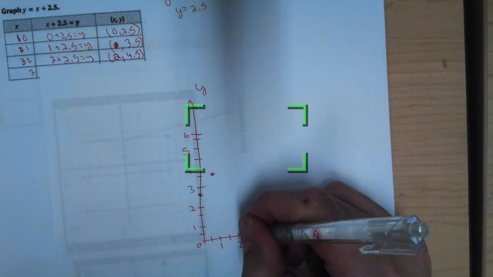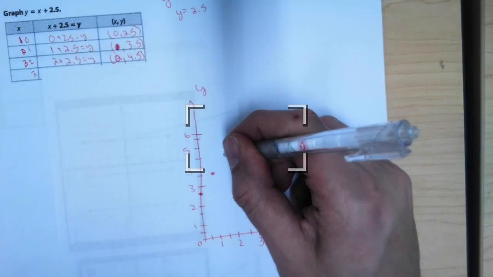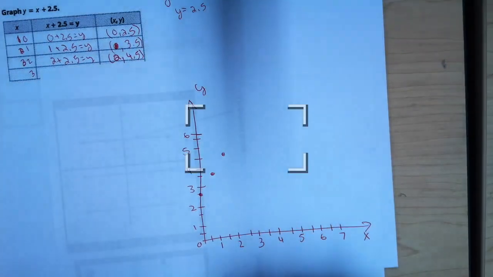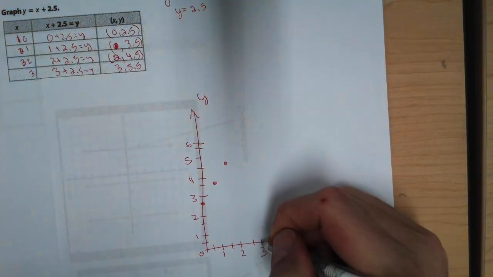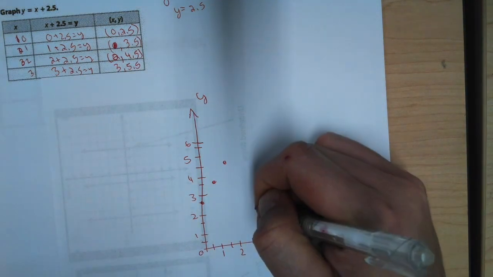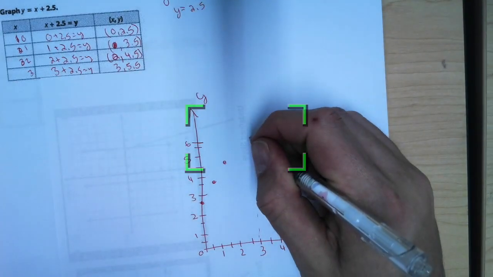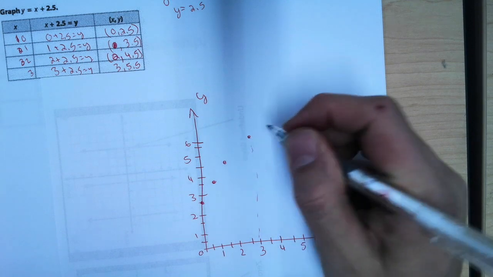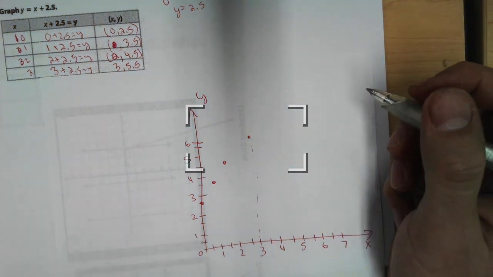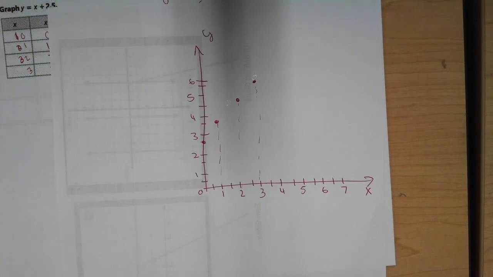We have 2 and 4 and 5/10. And 3 and 5 and 5/10. So our line looks like this. Now use a straight edge and connect your points.